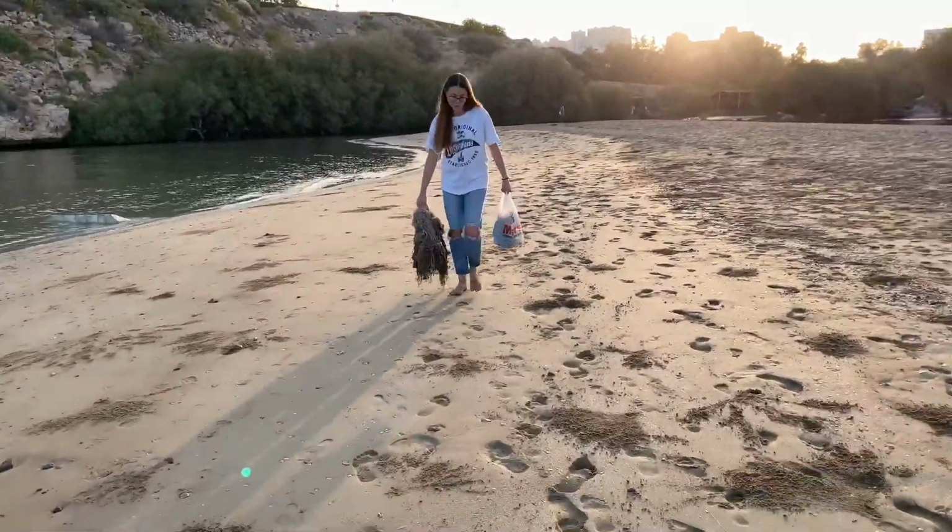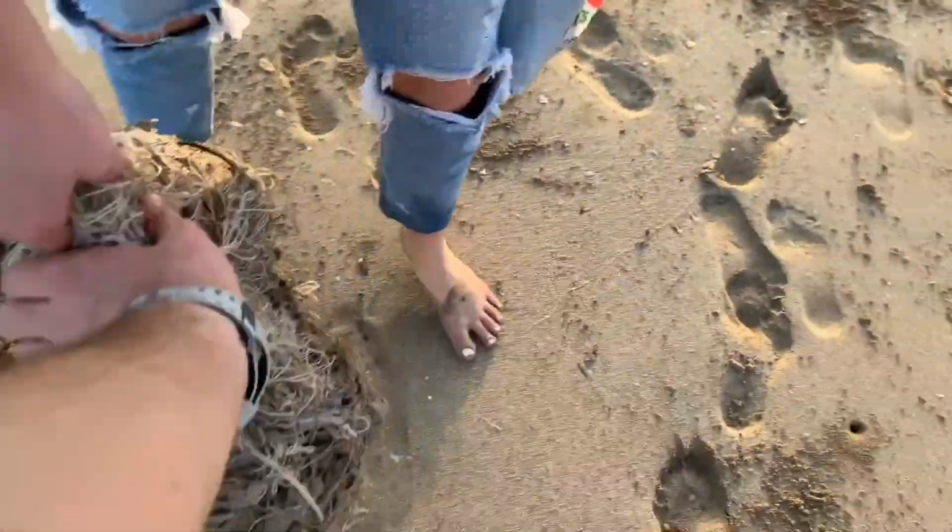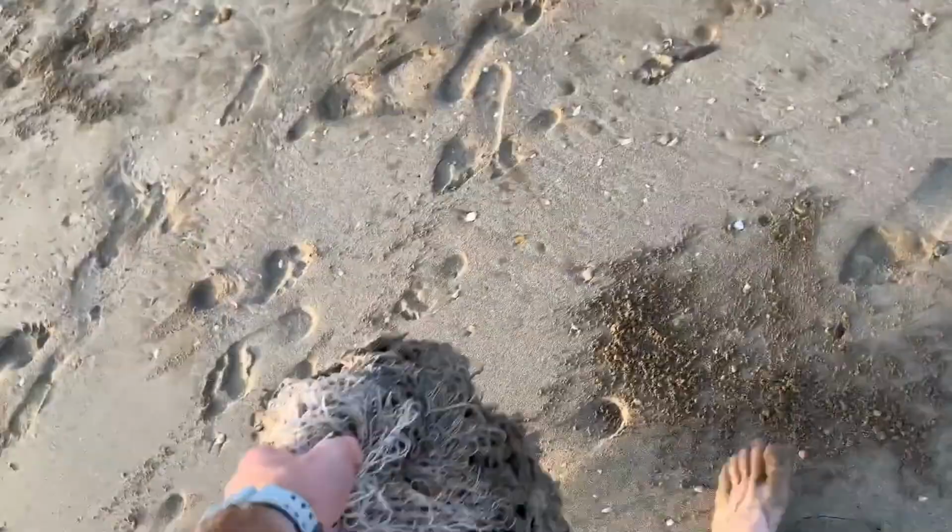What is that? Let me help you. It's very heavy. Oh, it's full of sand. This fishing net is so heavy. Oh boy, it's filled with sand too, so it doesn't make it any better. The beach here is really cool though.